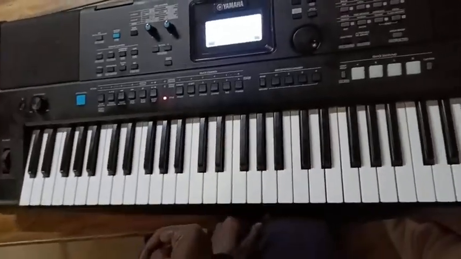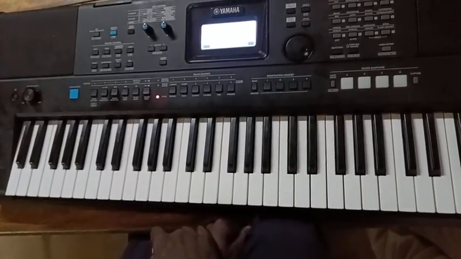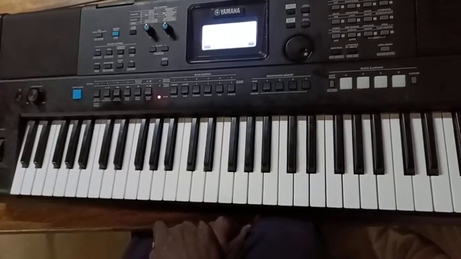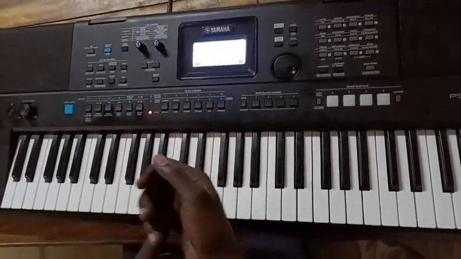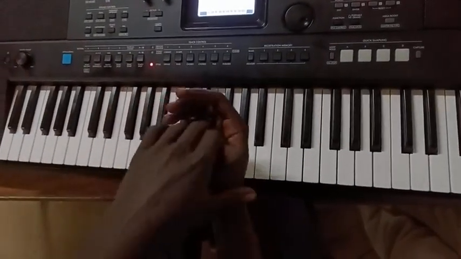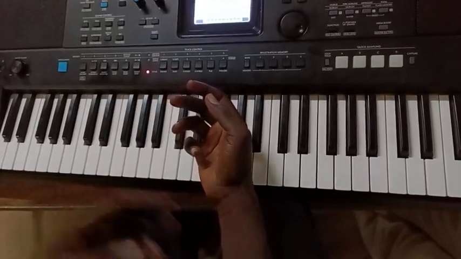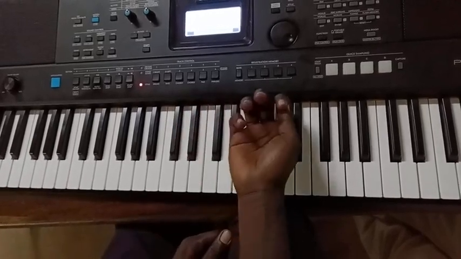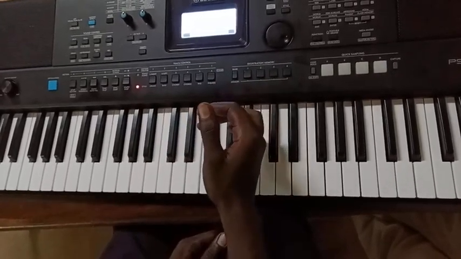In the journey to learning keyboard or any other musical instrument, the next step you go to is what we call scale. After you know that there are 12 keys, and these keys are C, D, E, F, G, A, B, those are 7, plus 5 black keys, that are D flat, A flat, F sharp, G sharp, B flat. So after knowing them, you will now go to scale. Now what is scale?